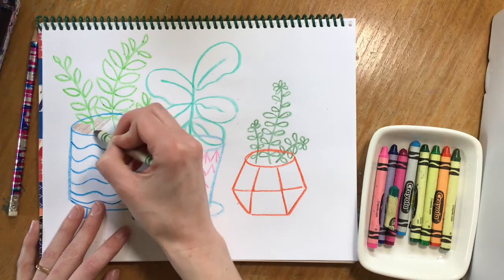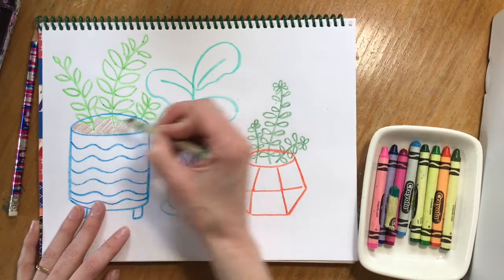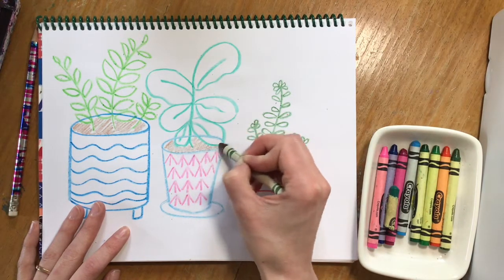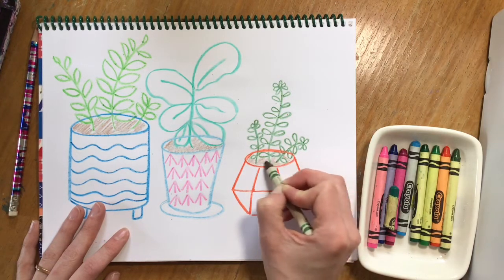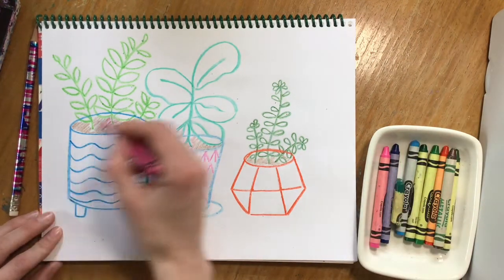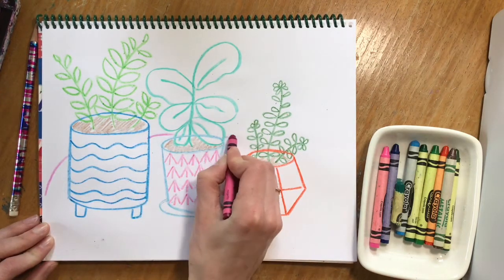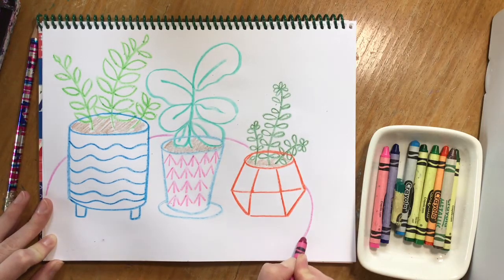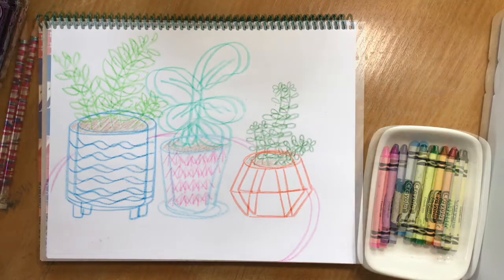Just gonna use this brown color to fill in my soil, real light. And then I'm going to draw my table. I'm gonna draw a round table like the goldfish. A little bit around here. All right, there we go.